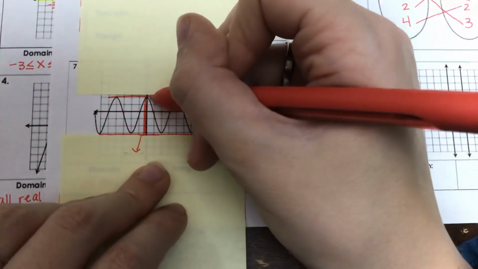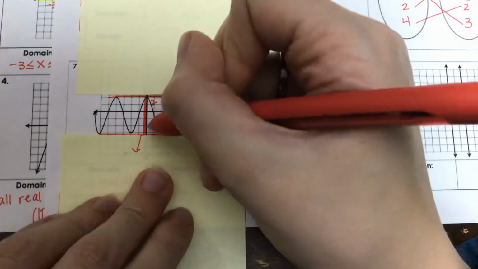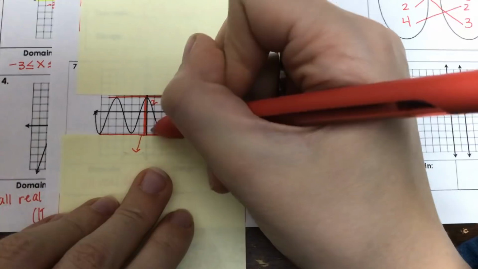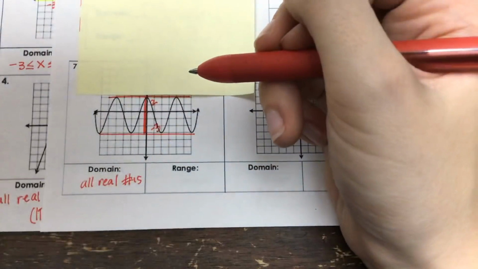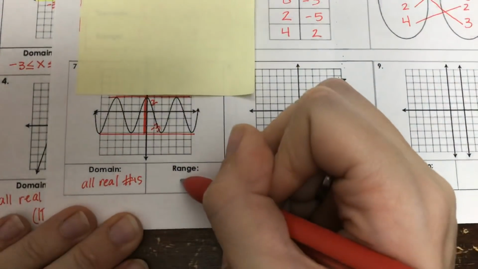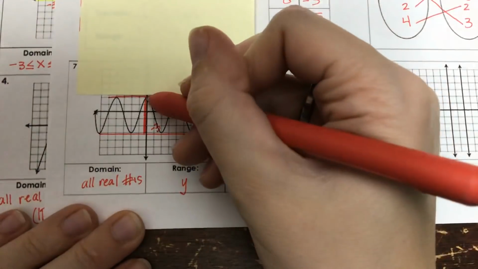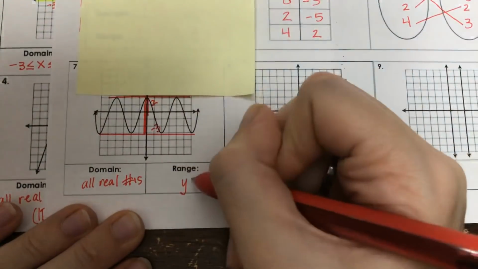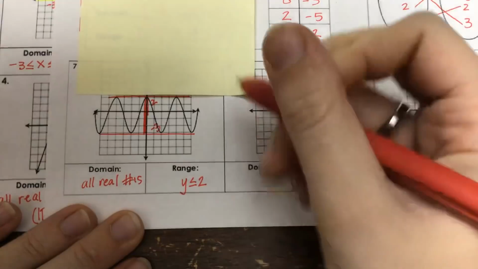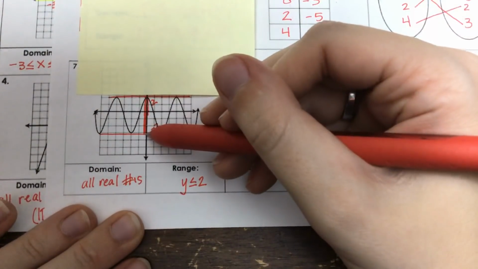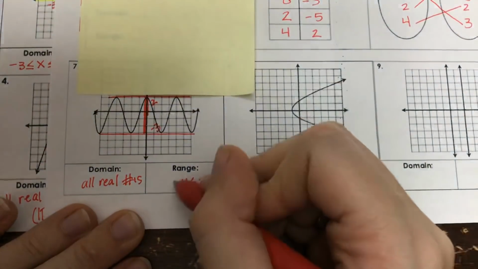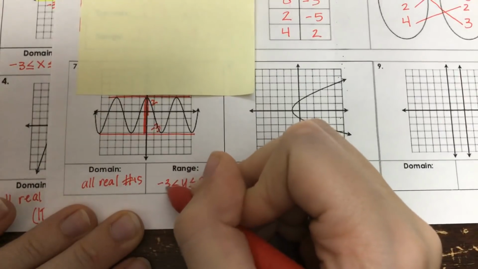So looking at what those are, this goes up to 2, and it goes down to -3. So for our range, we're going to have y values that are below or less than 2, and y values that are also greater than or equal to -3.